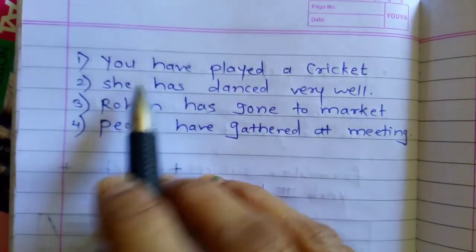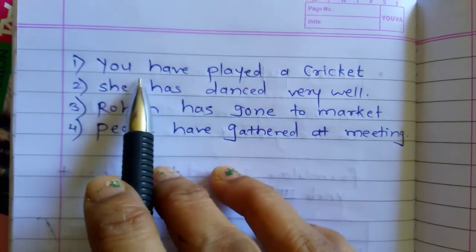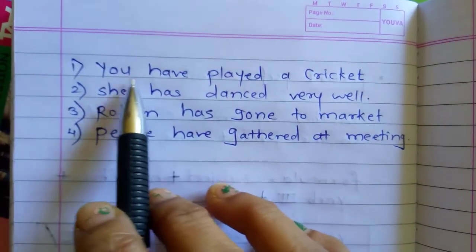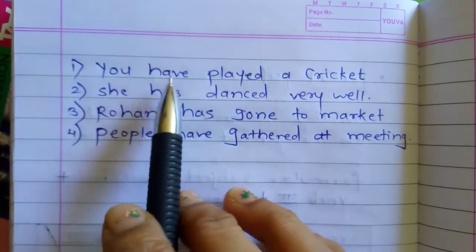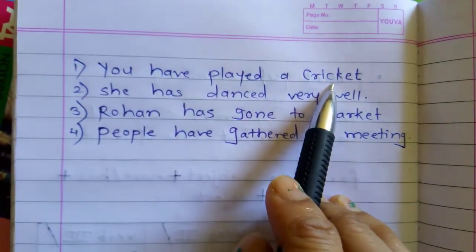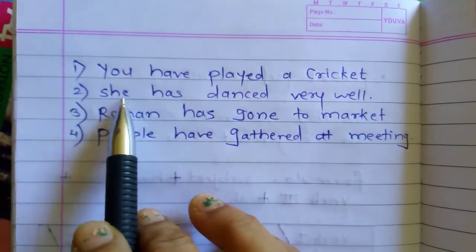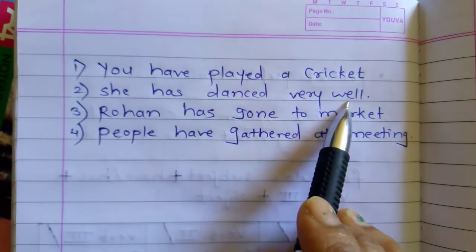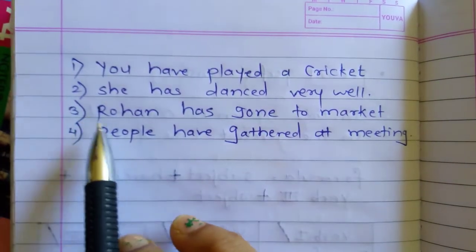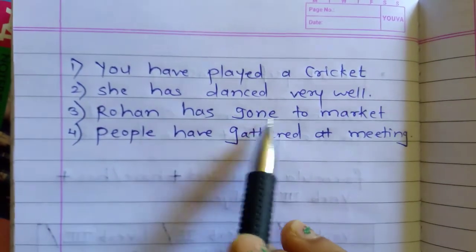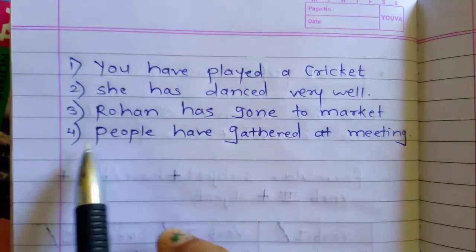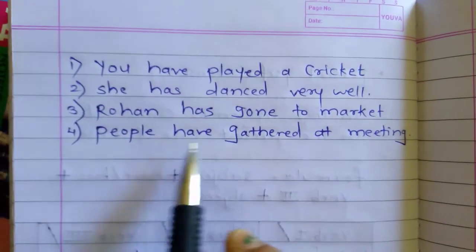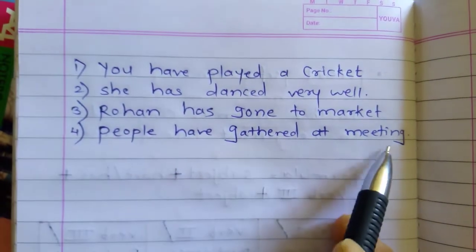Now let us see the examples of present perfect tense. First example is here. You have played a cricket. Second, she has danced very well. Third, Rohan has gone to market. Fourth, people have gathered at meeting.